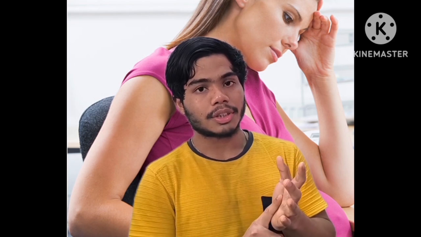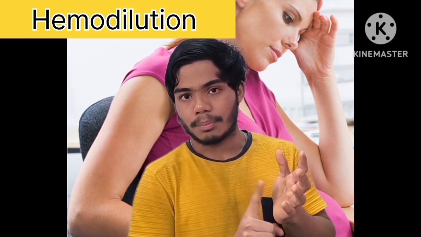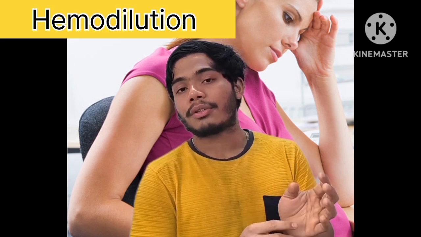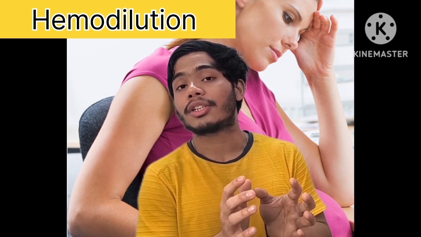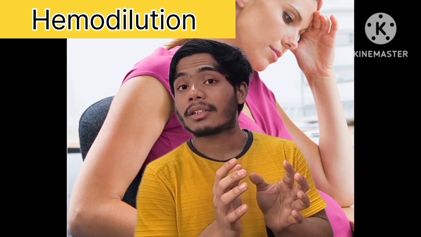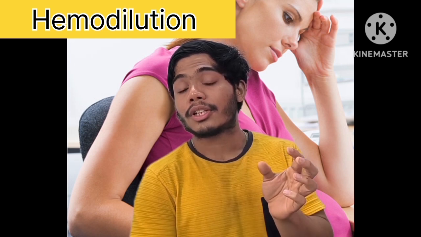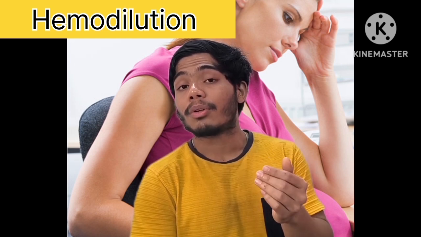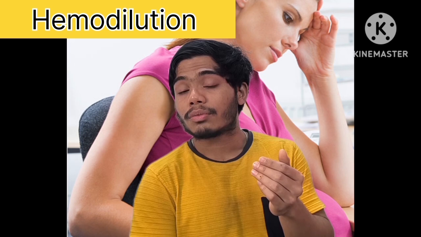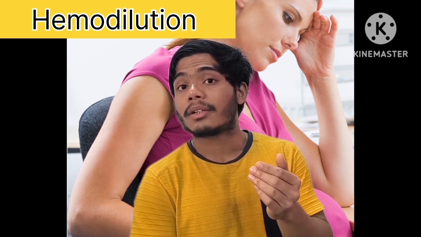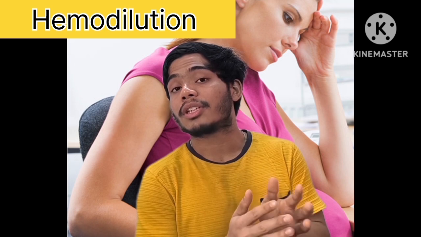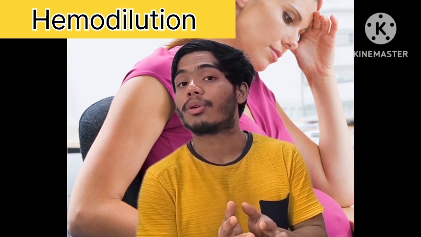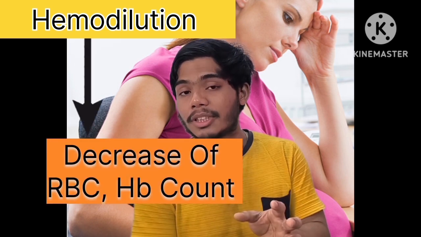The first cause is the increase of blood volume. As you already know, this increase of blood volume is more than the increase of blood cells. Therefore, due to this relatively greater increase of blood volume with respect to blood cells, there is a dilution effect, and this dilution effect leads to a decrease in hemoglobin and RBC level.